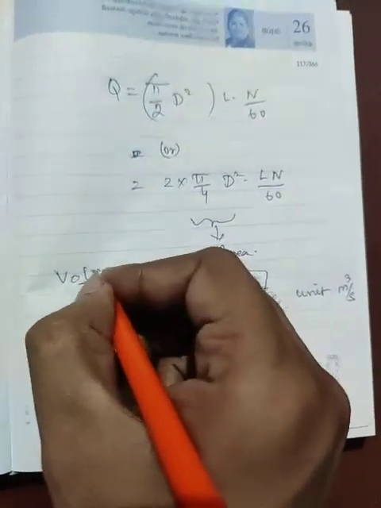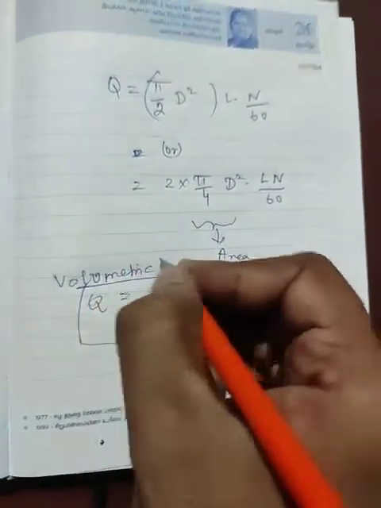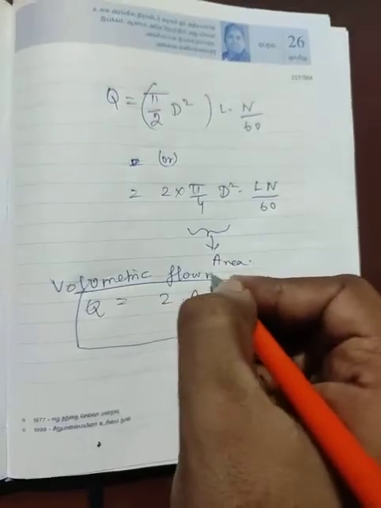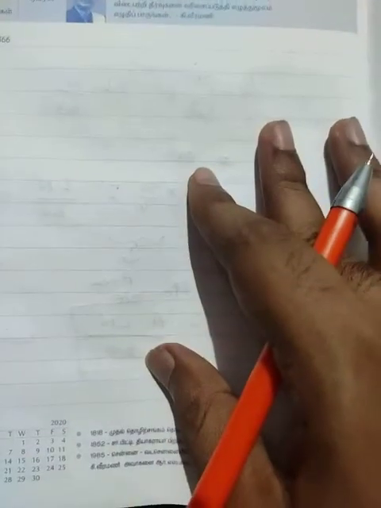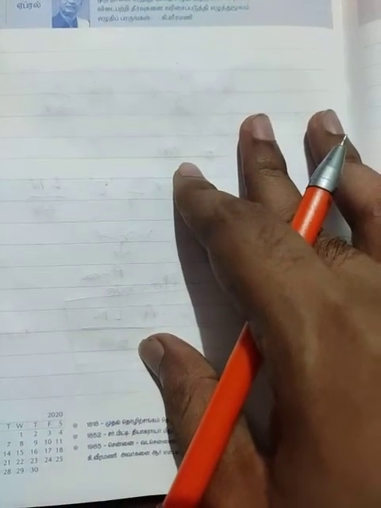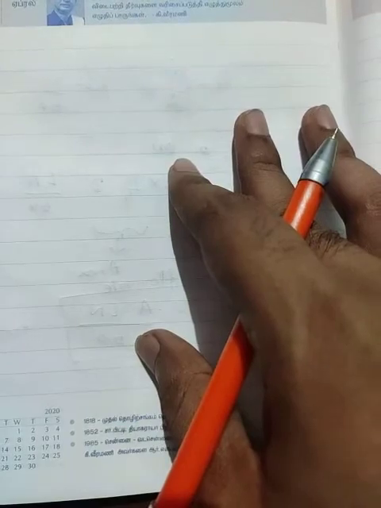This is how much volume of fluid is pumped by the double acting reciprocating pump. By applying this equation, we can calculate the volumetric flow rate for any double acting reciprocating pump.